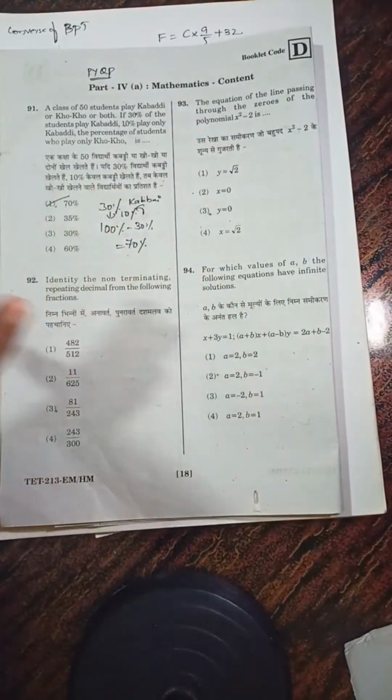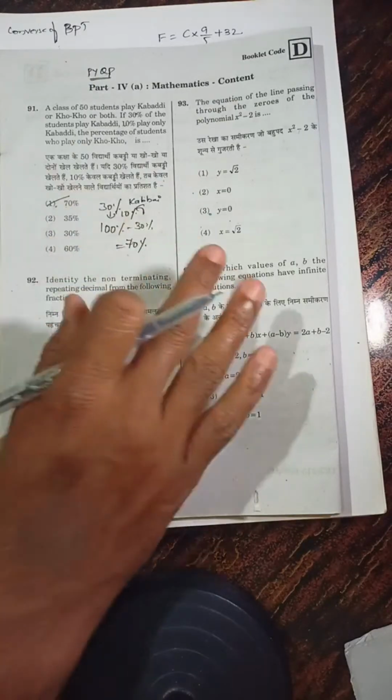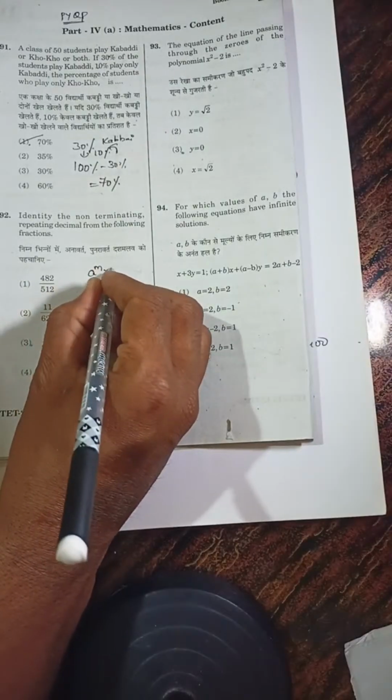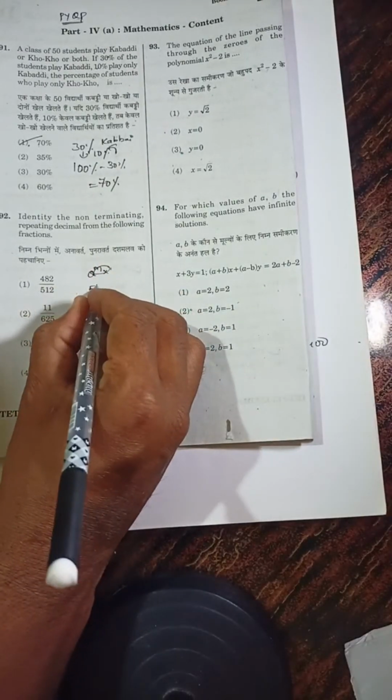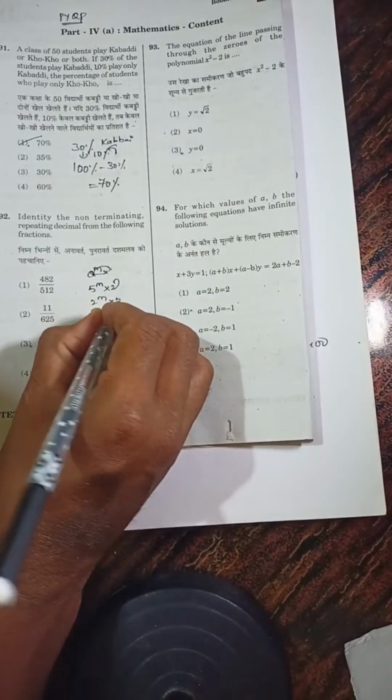Identify the non-terminating repeating decimal. Non-terminating. A terminating decimal should have the denominator in the form of 2 power m into 5 power n, or 5 power m into 2 power n.